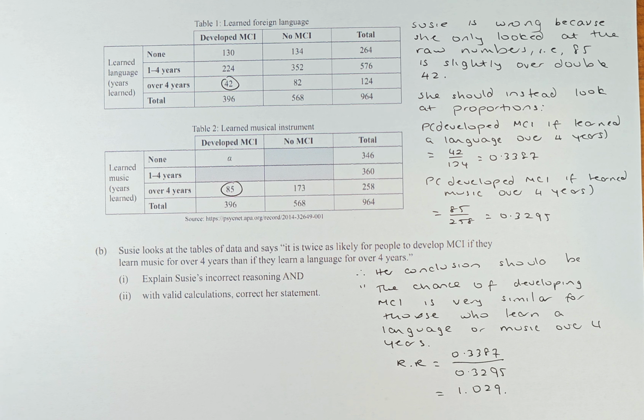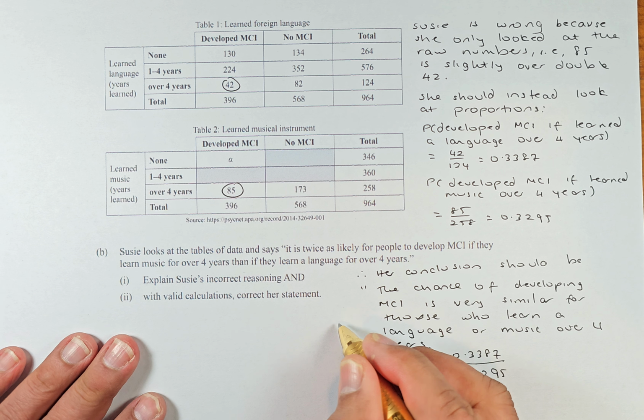It's not twice as likely. So it's very close to each other. So that's how you answer. If you can answer that, that's an excellence in this question.